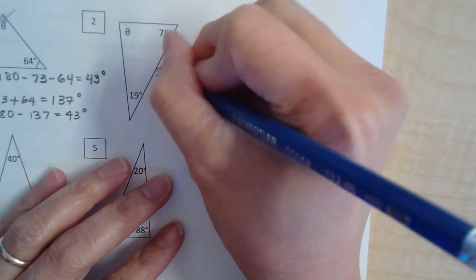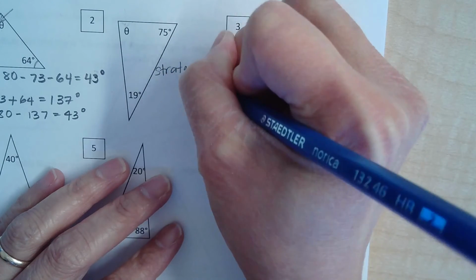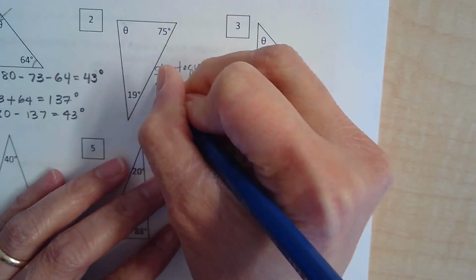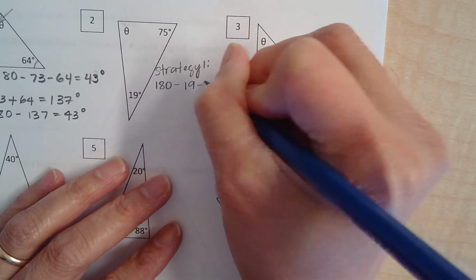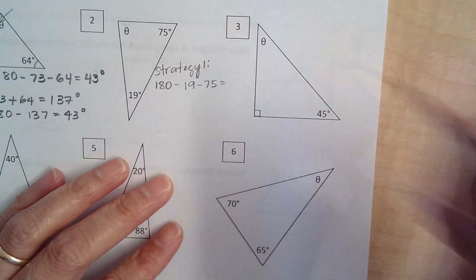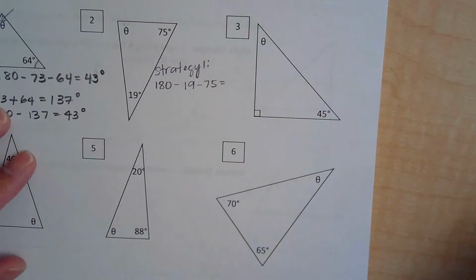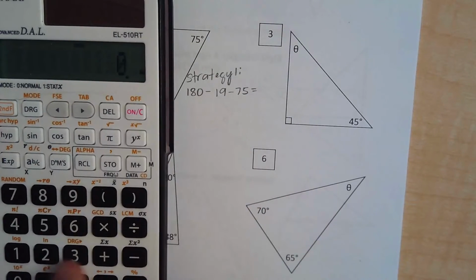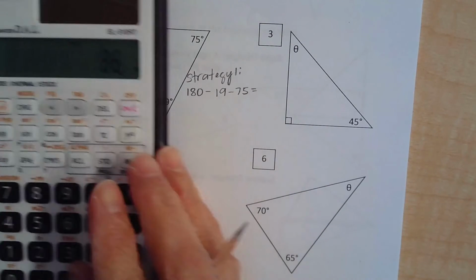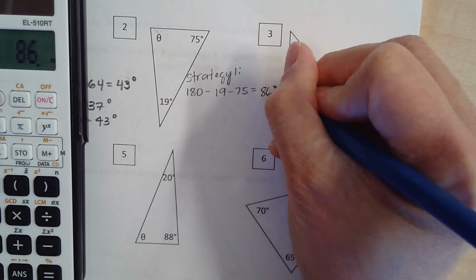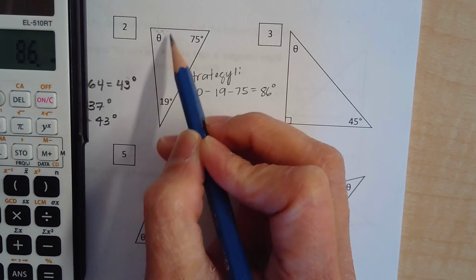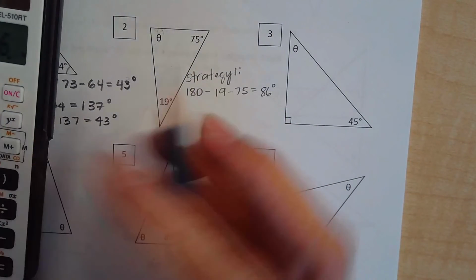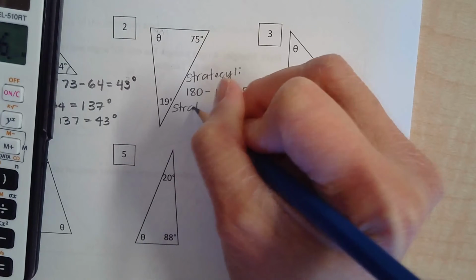So I'm going to do 2 strategies. Strategy number 1, I could go 180 minus 19 minus 75. I got 86 degrees. So this angle here is 86 degrees. What about strategy number 2?